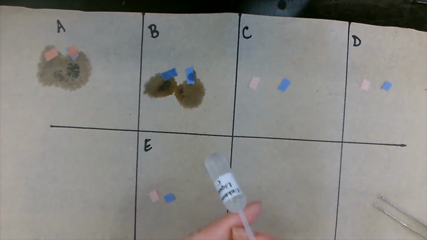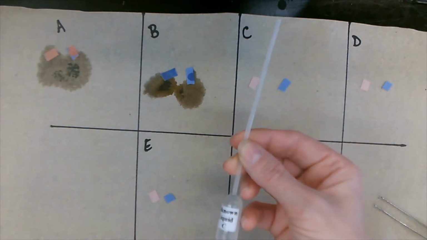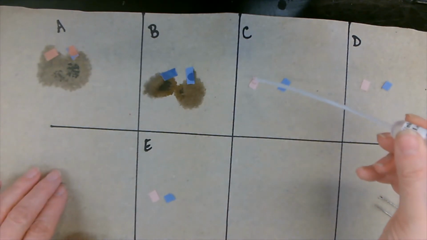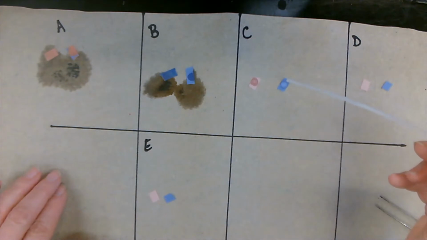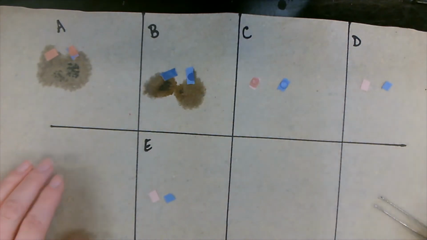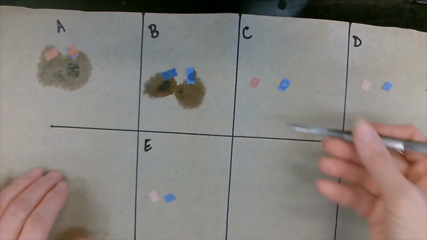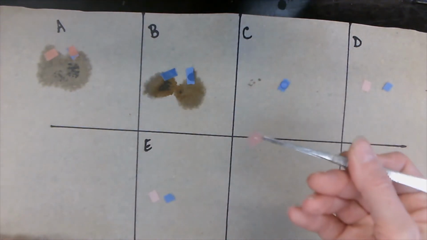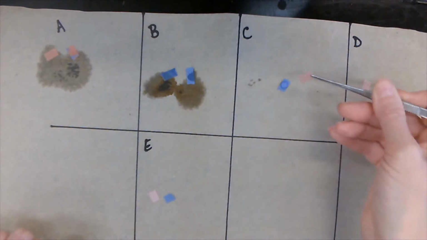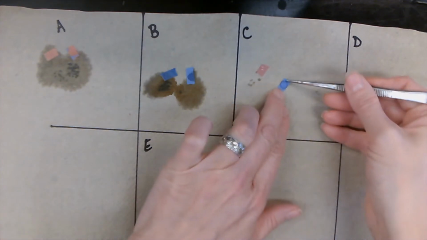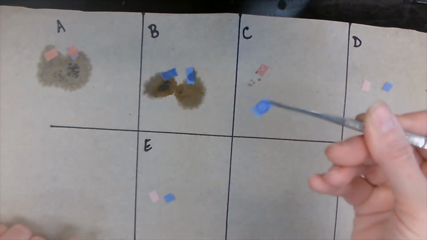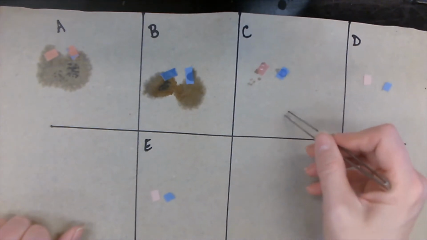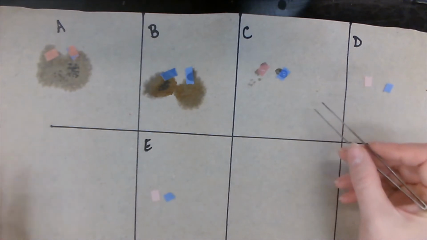Unknown liquid C. Our red litmus stays red. Our blue litmus stays blue. Alrighty then. Again, let's write those results.